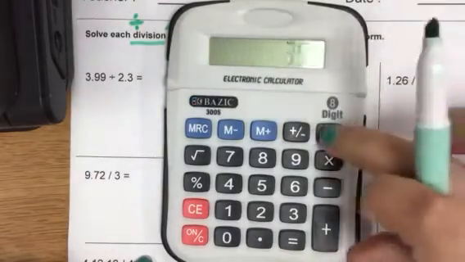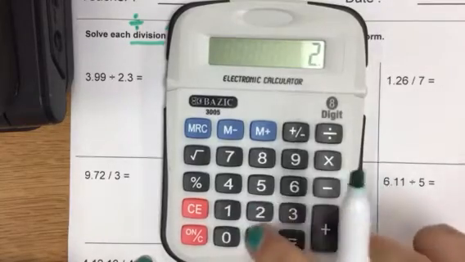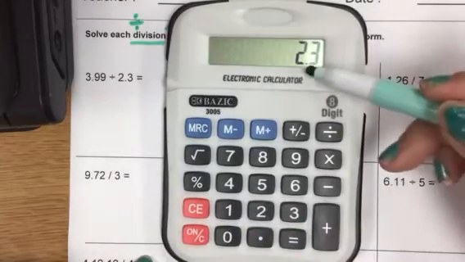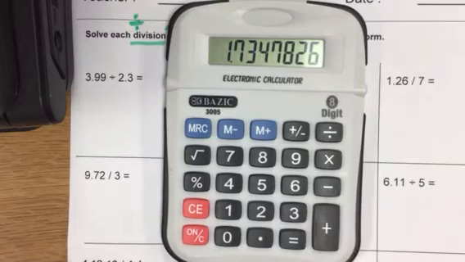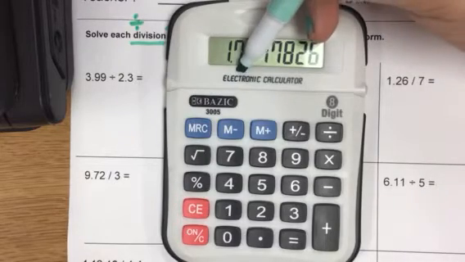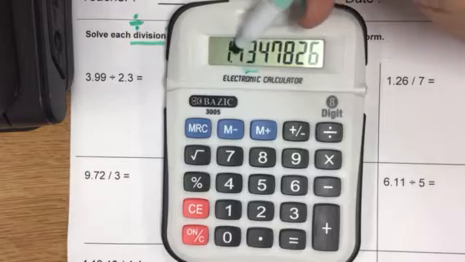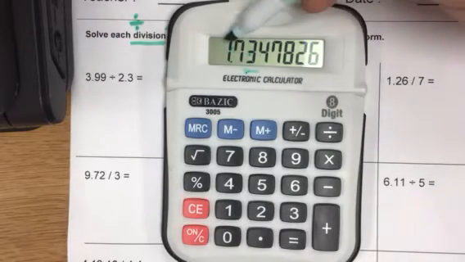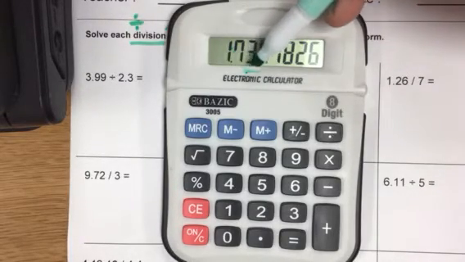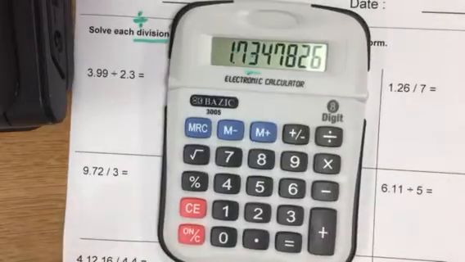Let's go ahead and divide by 2 3/10ths. Again, my decimal place matters. And so I end up with this really long number. What I want you to always do is just round it to the nearest second, or the nearest 2 digits that we have. So for this one, my answer would be 1 73/100ths. So let's go ahead and write that down.